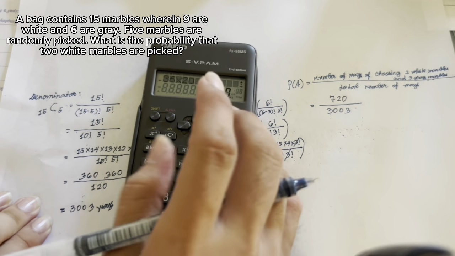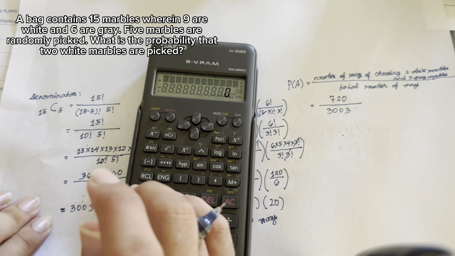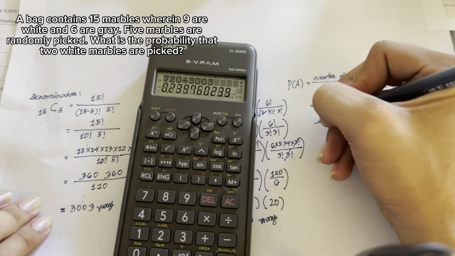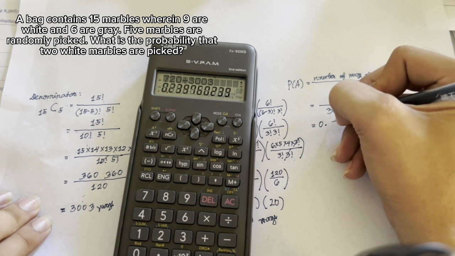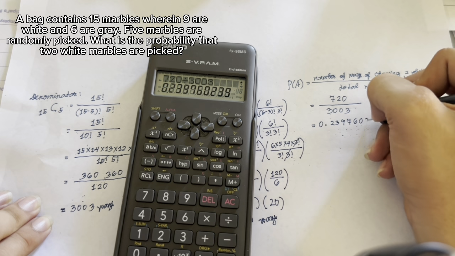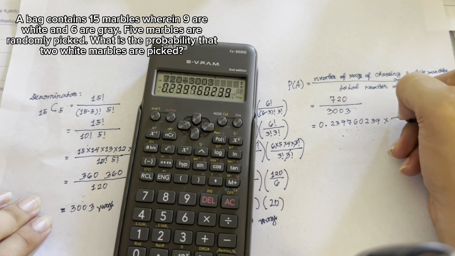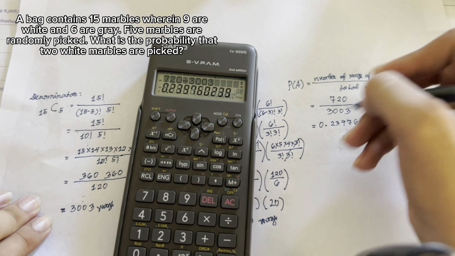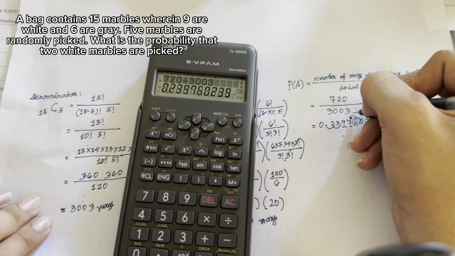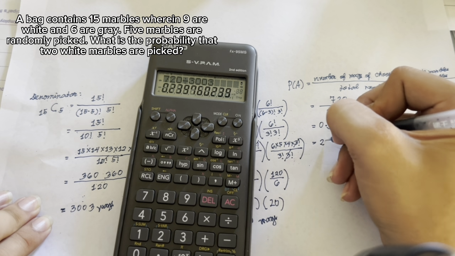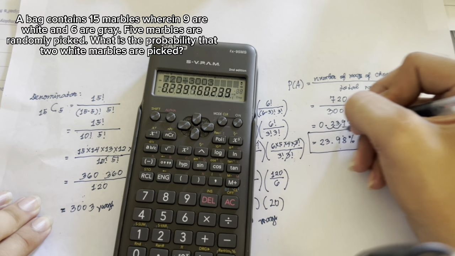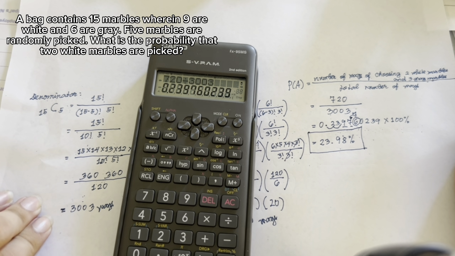Then let's divide using our calculator. 720 divided by 3003 is equal to 0.239760239. Then let's multiply it by 100%. Move the decimal point 2 places, then round off, round up, plus 1. So the answer is 23.98%. So the probability that 2 white marbles are picked is 23.98%.